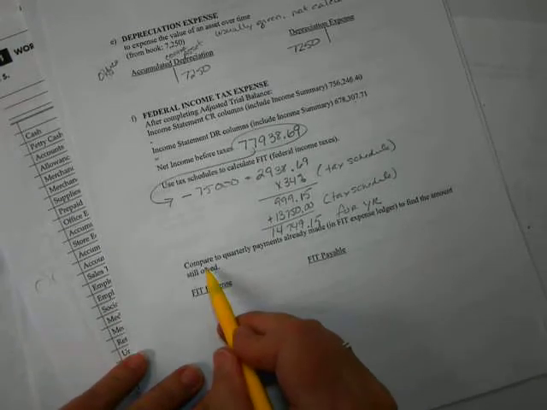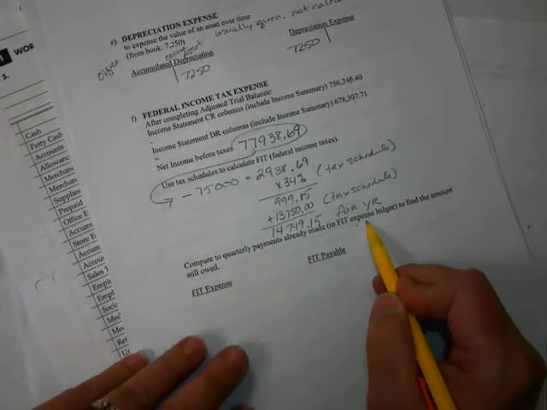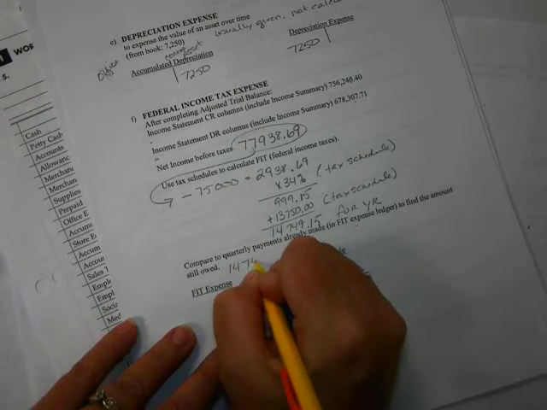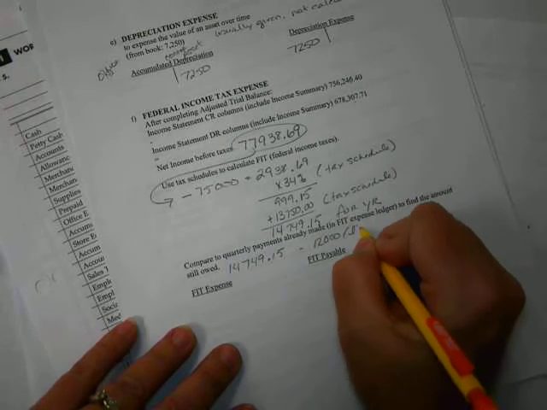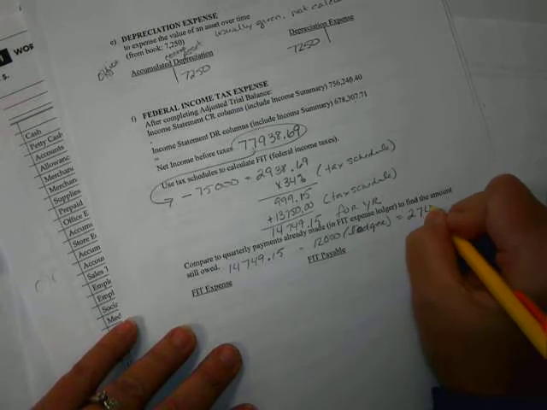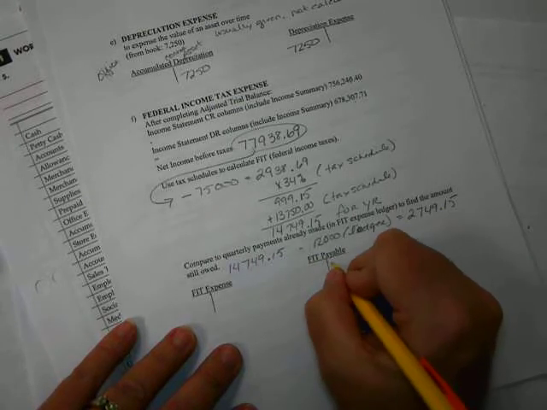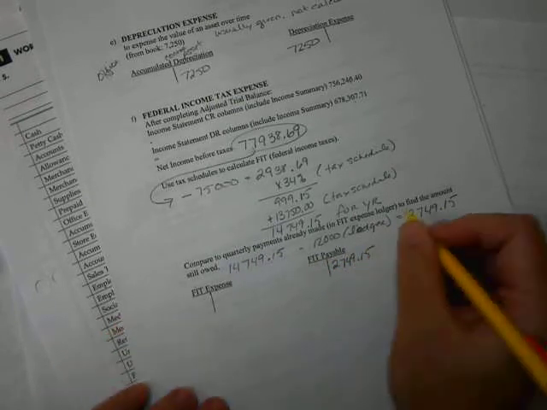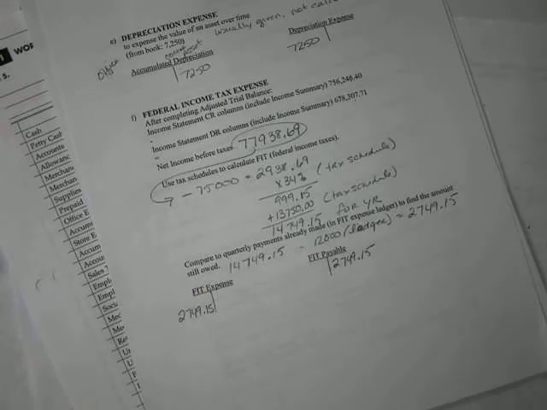Okay. Now, this is what I'm talking about, we've already made some payments, so we find out the amount that we still owe. So 14,749 minus 12,000, which came from the ledger. We've already paid that. 2,749.15 is what we still owe. Okay, so that's now a payable until we pay it, and it's an expense, adding it to our expense for federal income tax. Okay, now that should finish that up. That way your notes page is complete as well. All right, there you go.